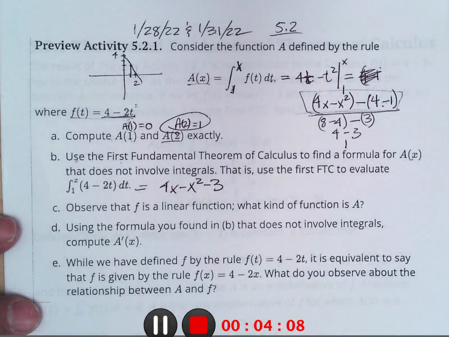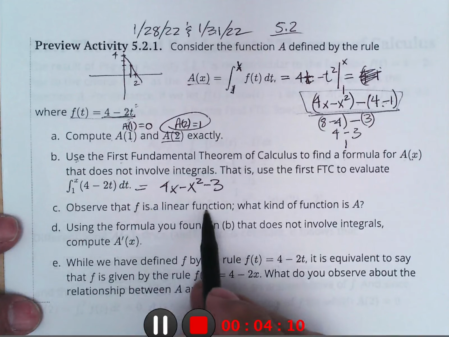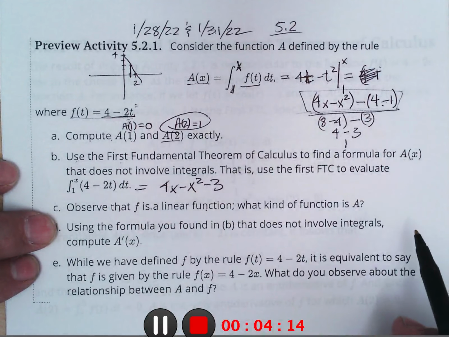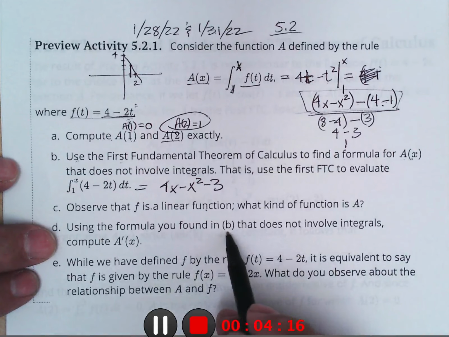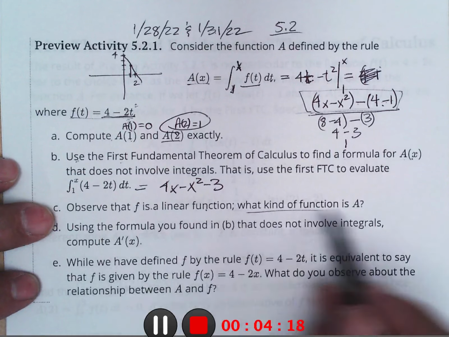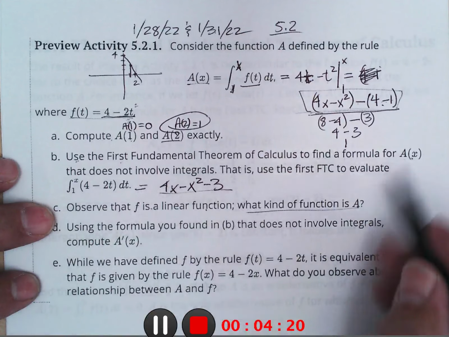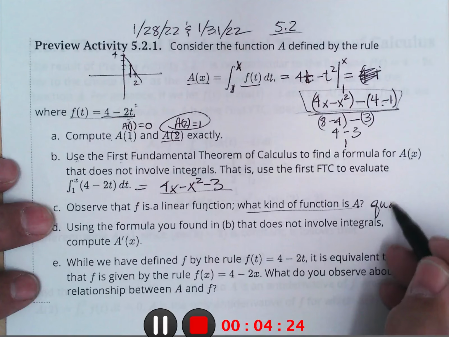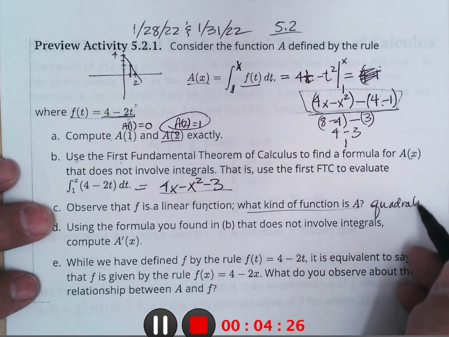Observe that the function f is linear. This is linear. And what kind of function is A? Well, it's a quadratic. It's 1 degree higher. We talked about that in class.